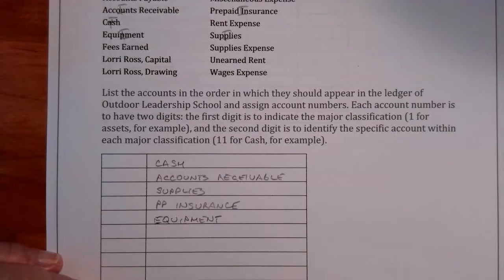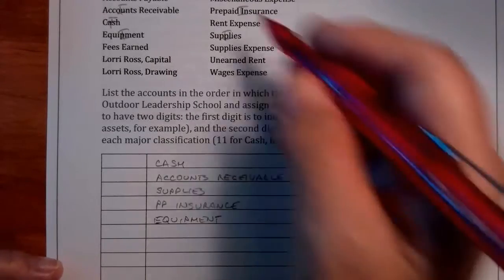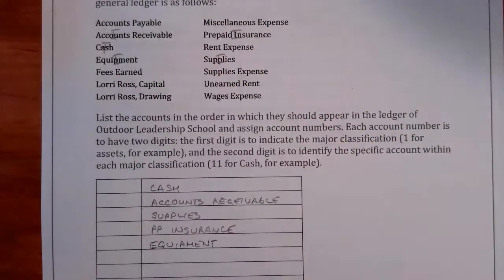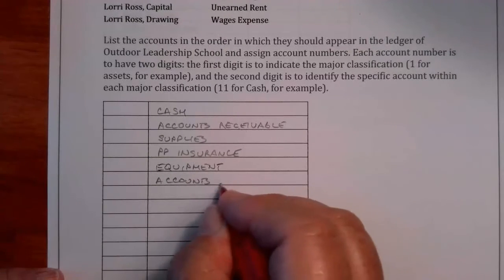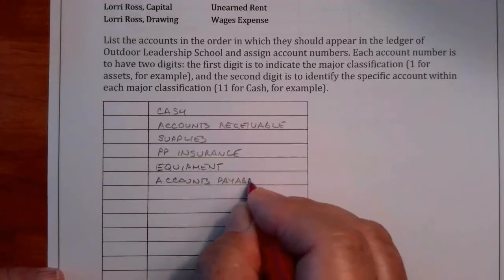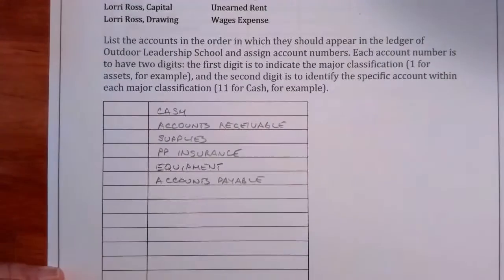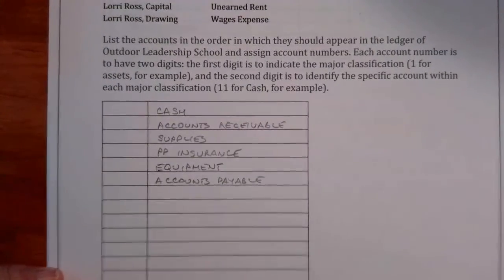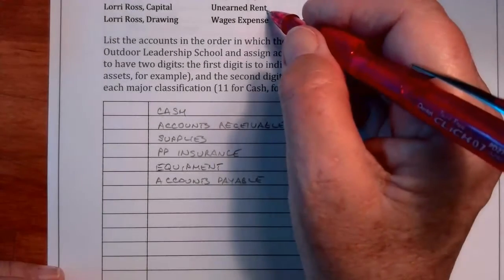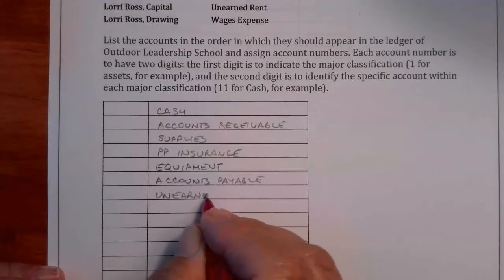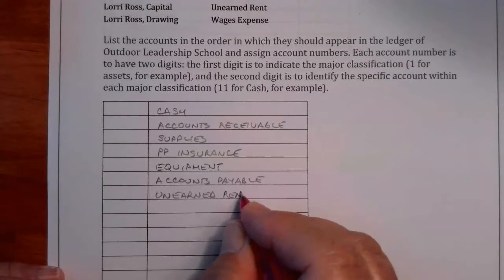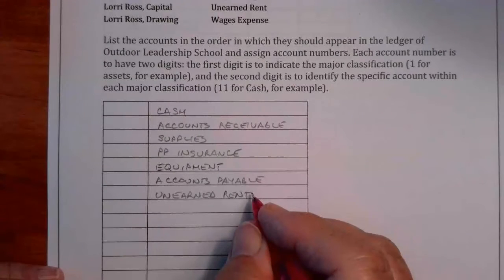Okay? Then what else? Now we go to liabilities on the balance sheet. Our first liability would always be accounts payable. Okay, so I'll put accounts payable here. And check it off. And then what else do we have? Any other liabilities? We've got one tricky one there, unearned rent. A liability for performance. So they must have a tenant that rents space from them and they paid in advance. Okay, so unearned rent. So that's the end of the liabilities.